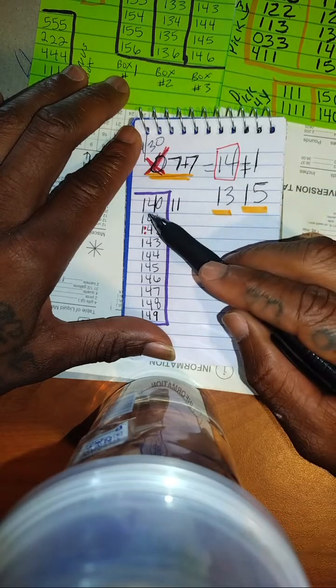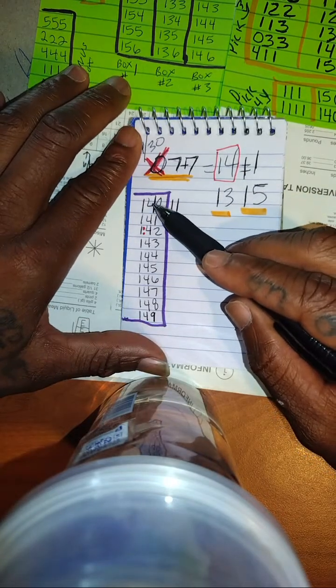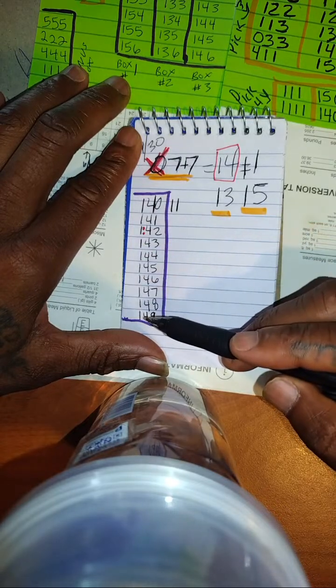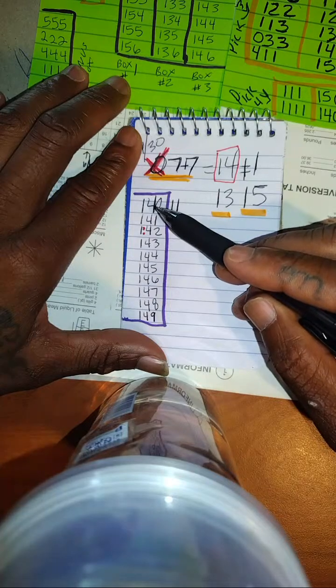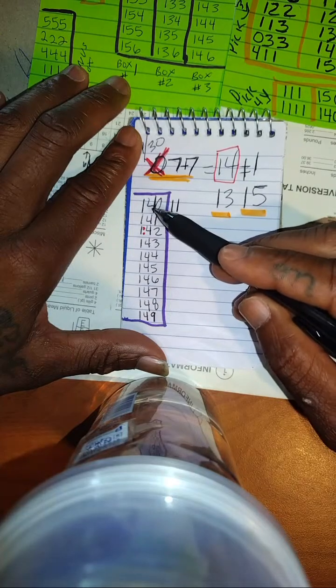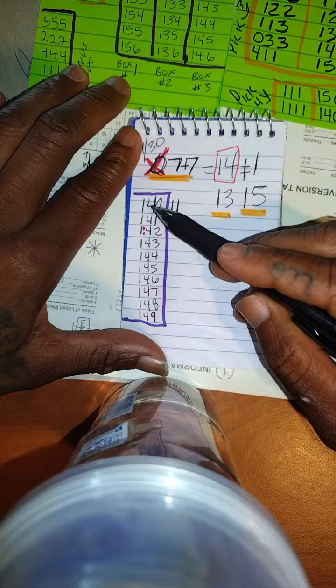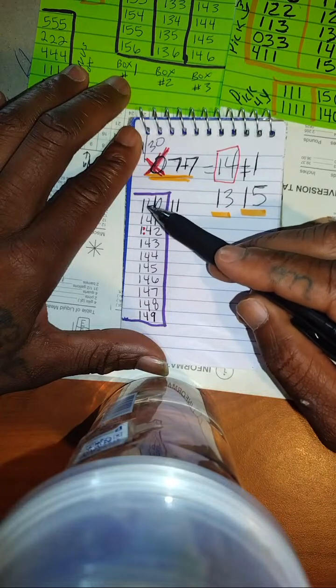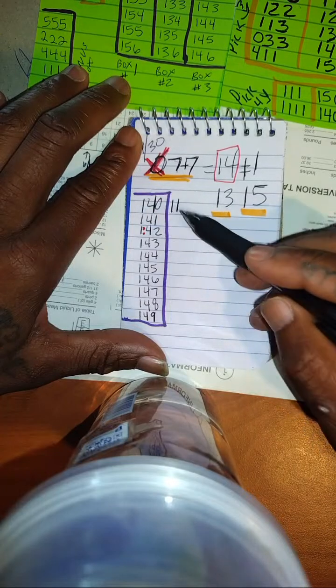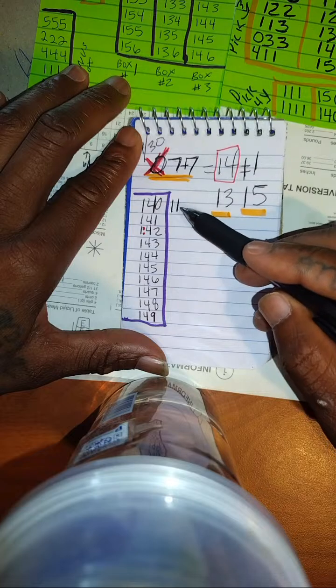Let's start with 14. I'm running down my 14 pair. If I flip my 14 pair, I'm going to take 3 from this 4 right here, so this 4 is going to be a 1. 4 minus 3 gives me a 1. So this 14, 140 on the other side, turns to 110.